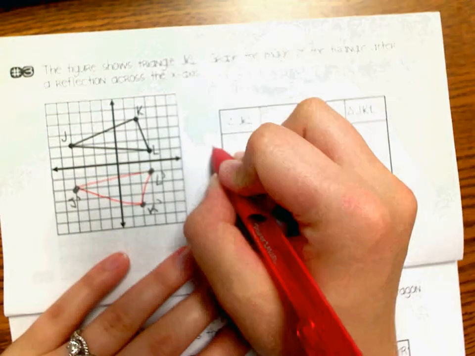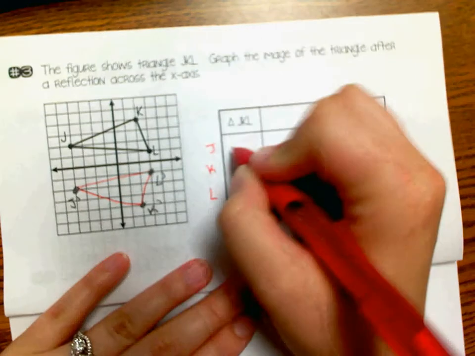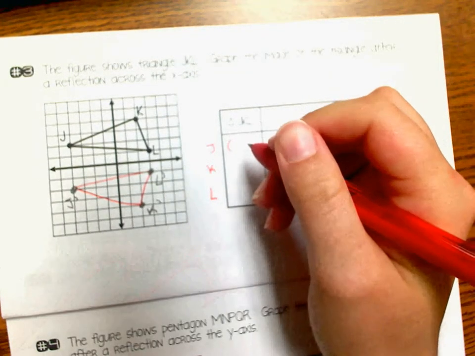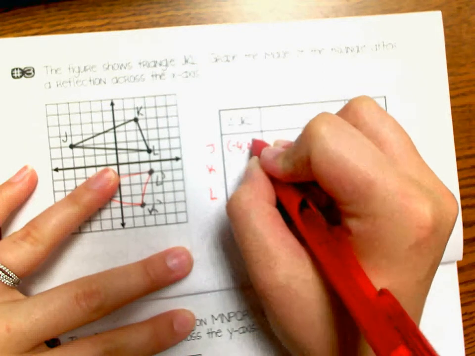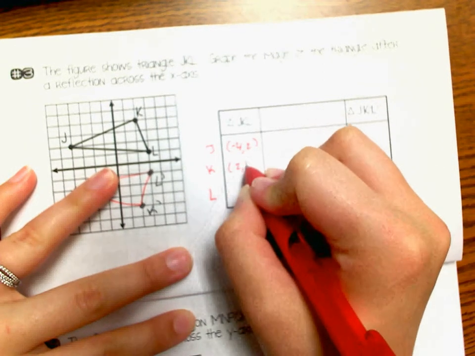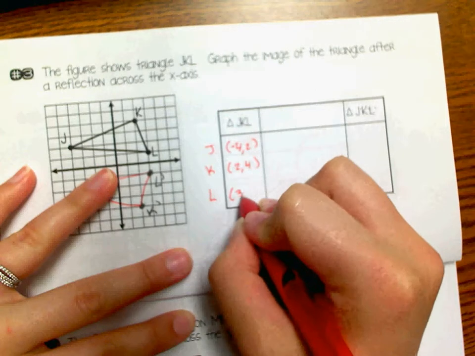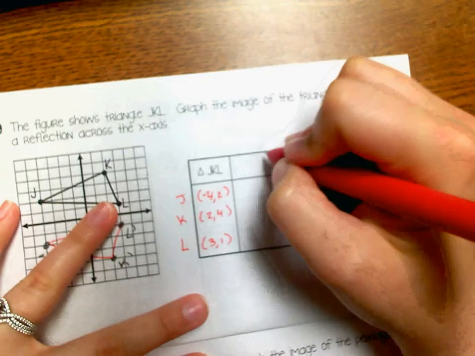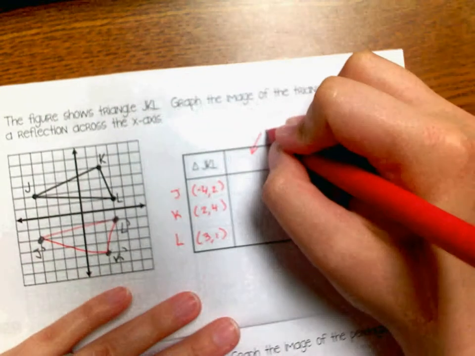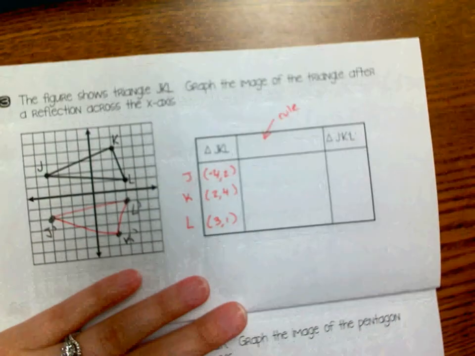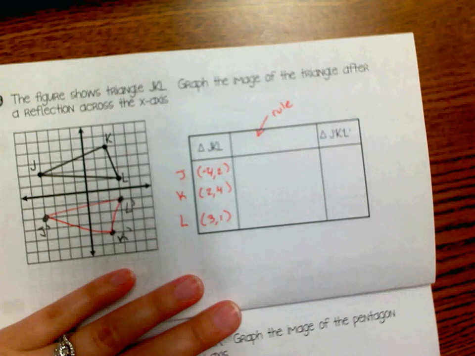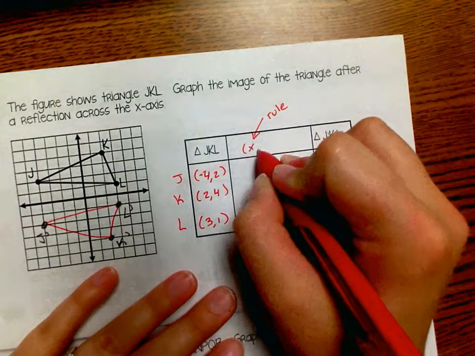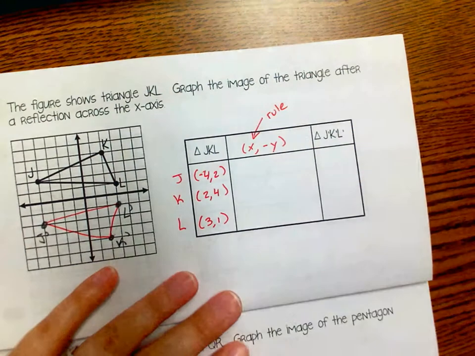So I'm going to go in and look at my points, J, K, L. For J we have (-4, 2), K we have (2, 4), and L we have (3, 1). Now, based on what we did in our preview just right before this, we came up with the rule for when we reflect over the x-axis. And the rule was that we leave x the same, but y becomes the opposite sign.